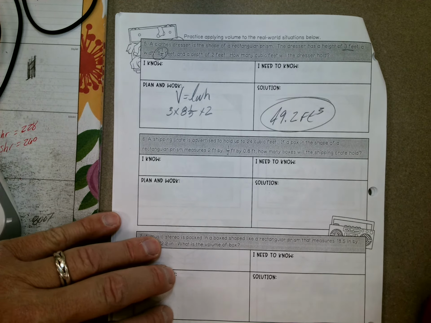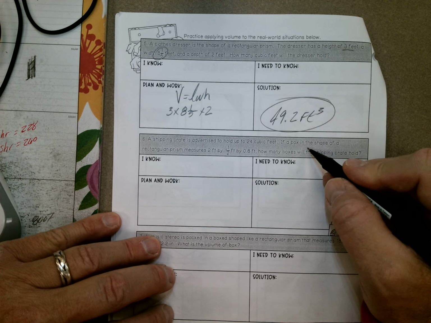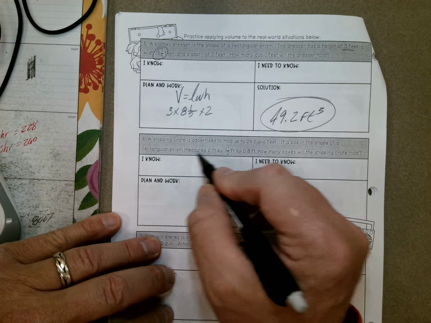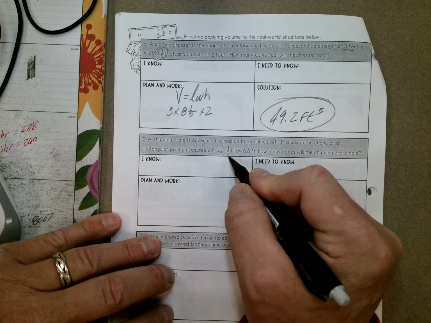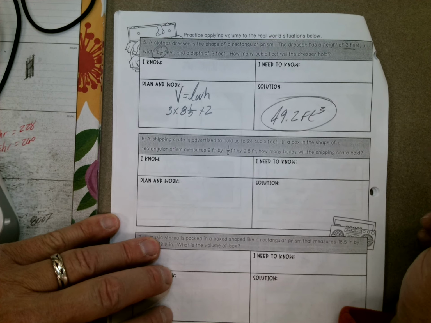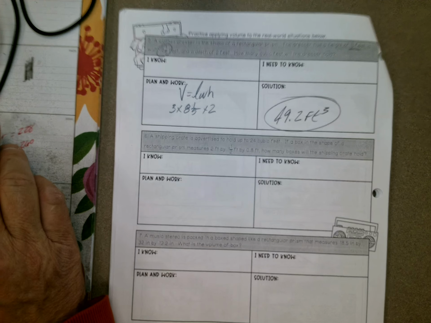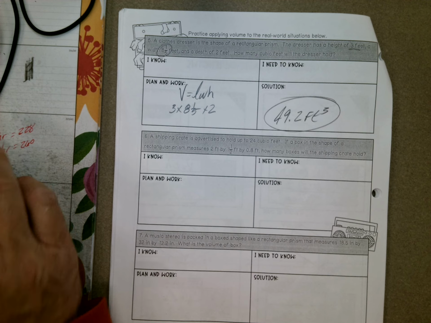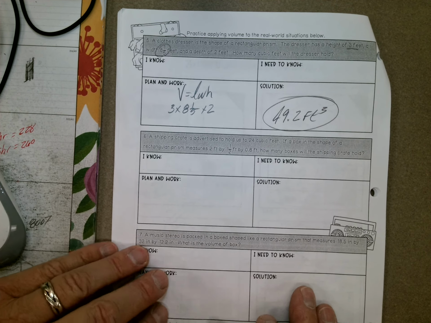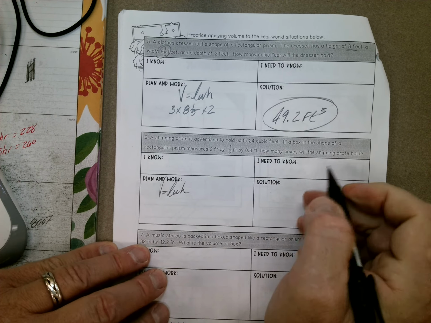A shipping crate is advertised to hold up to 24 cubic feet. If a box in the shape of a rectangular prism measures 2 by 1.5 by 8/10, how many boxes will the shipping crate hold? Well, volume equals length times width times height.